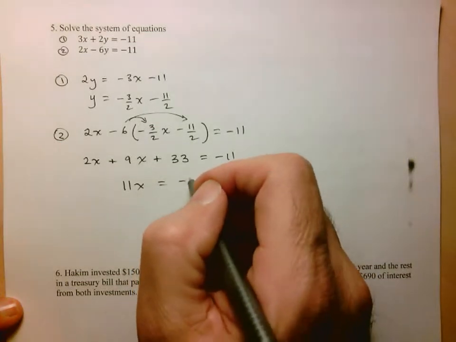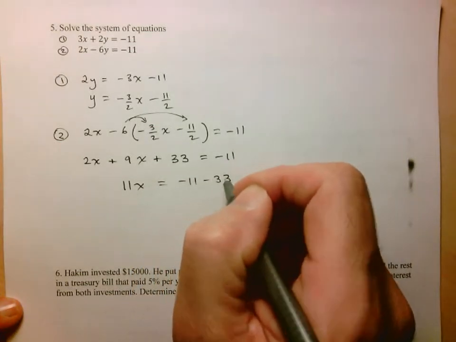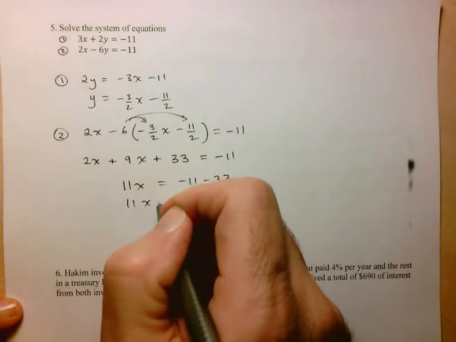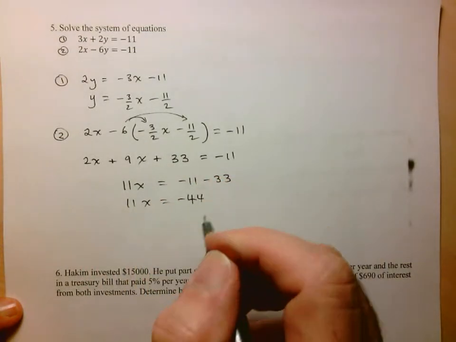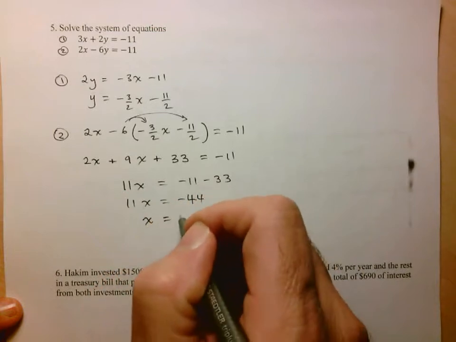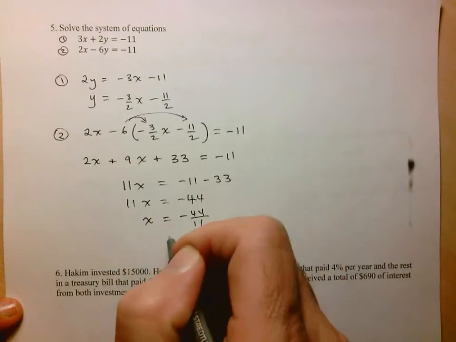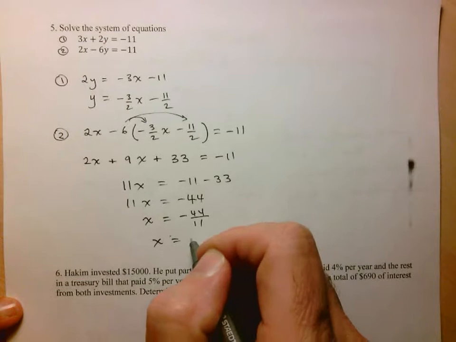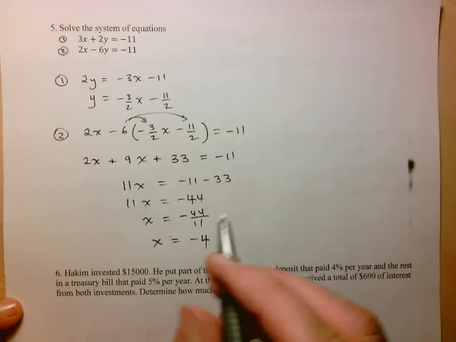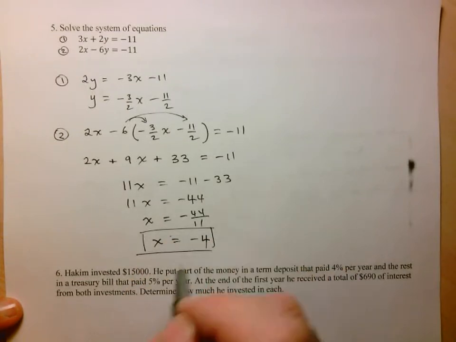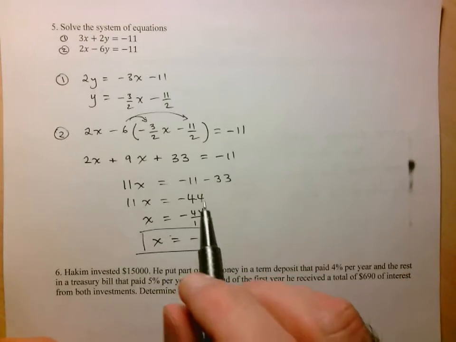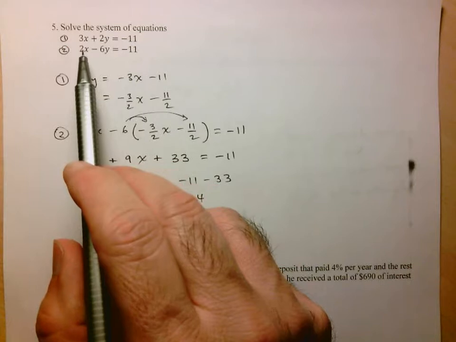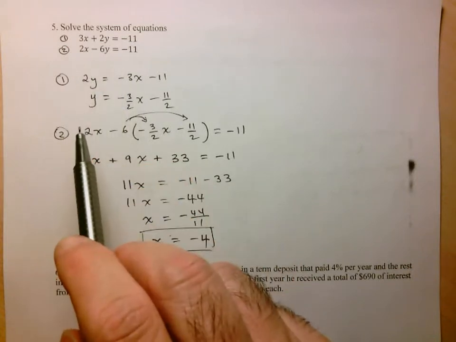Now 2x plus 9x is 11x, and let's bring the 33 to the other side, so negative 11 minus 33. So 11x is equal to negative 44, and so x is equal to negative 44 over 11, which is just negative 4. So we found the first half of our solution. But of course, we also need to find the y value, because the solution to the system includes both an x and a y value.